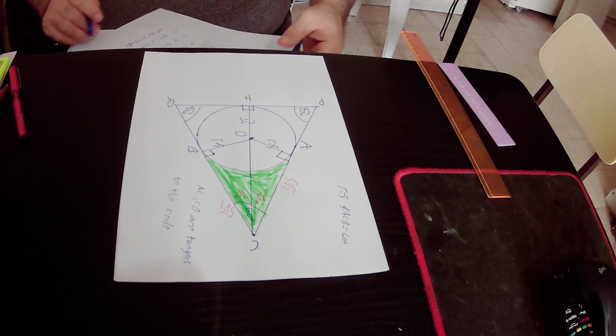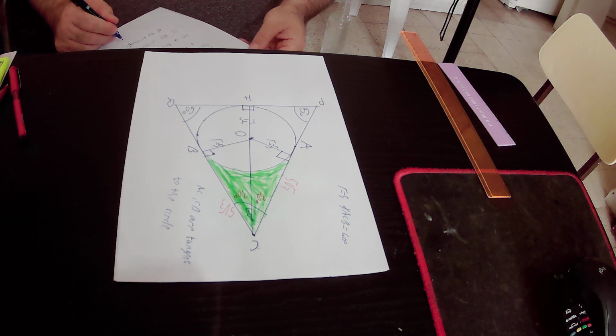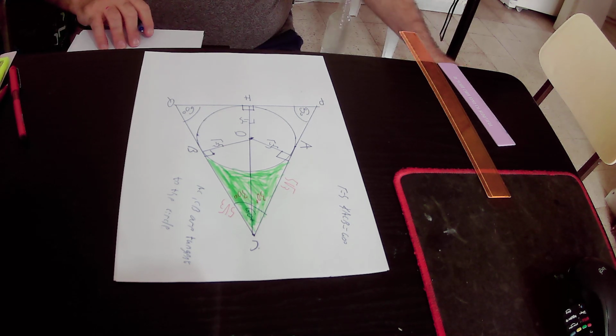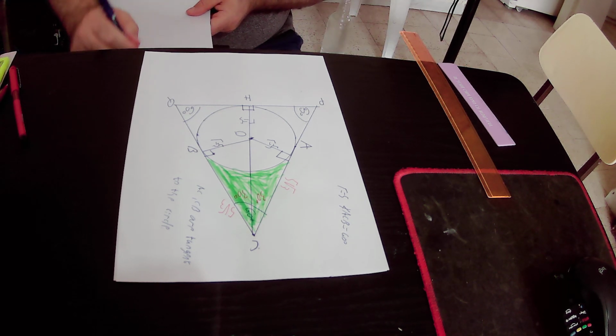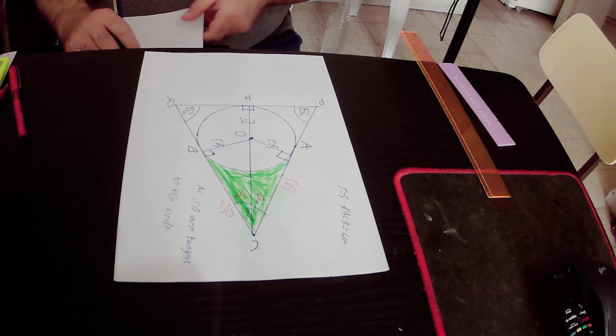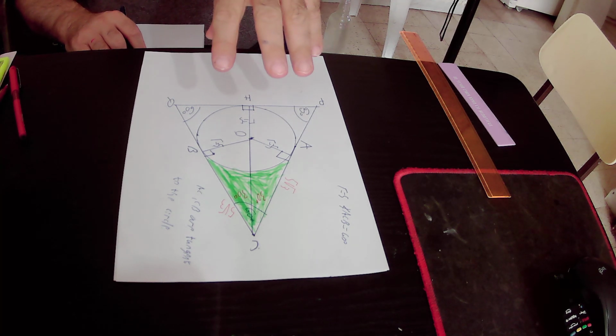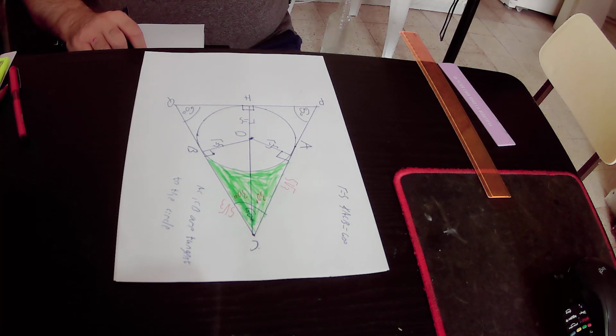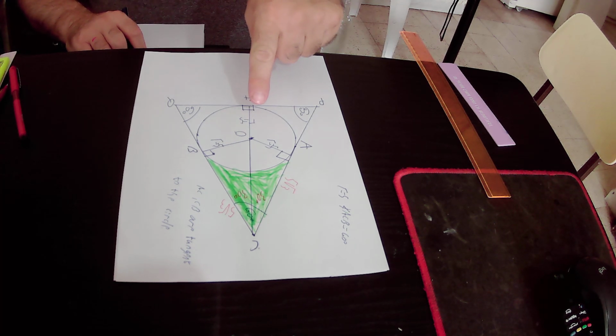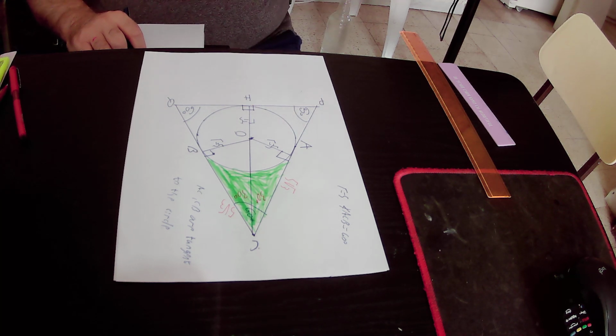So, according to rule number 4, we have here a circle that is inscribed in triangle CPQ. Therefore, according to rule number 4, the center of the circle, that is O, is also the center of triangle CPQ.